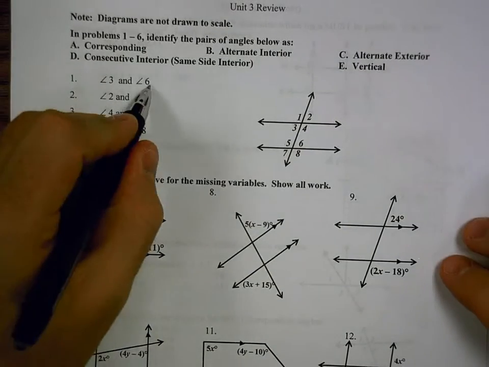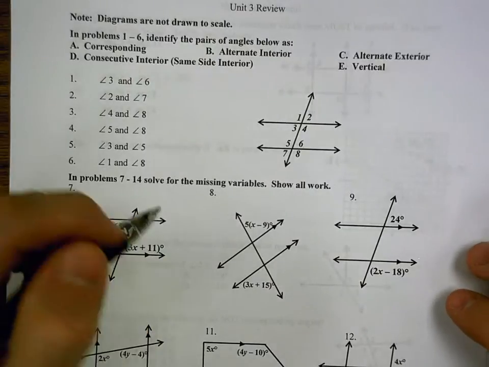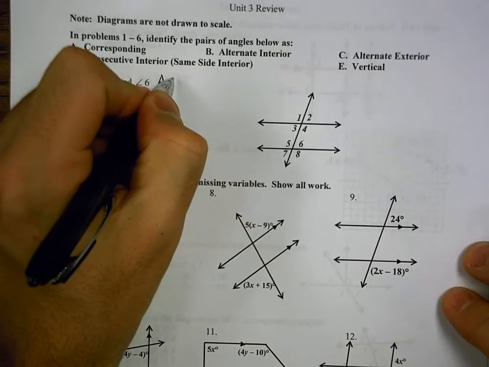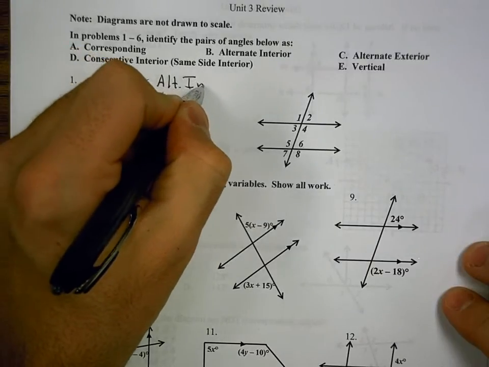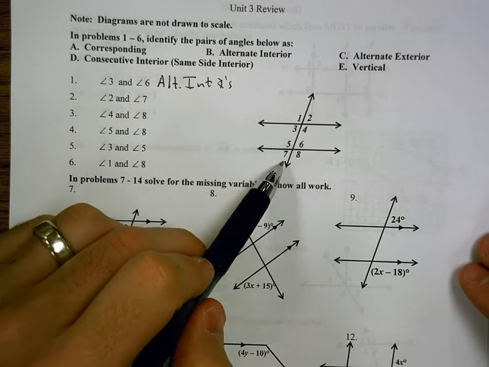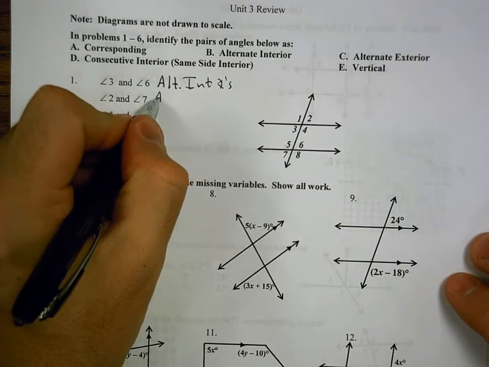So for the first one with 3 and 6, if we look at 3 and 6, they're on opposite sides of the transversal in between the two lines, so that would be alternate interior angles. 2 and 7 are outside the two lines on opposite sides, so that would be alternate exterior angles.